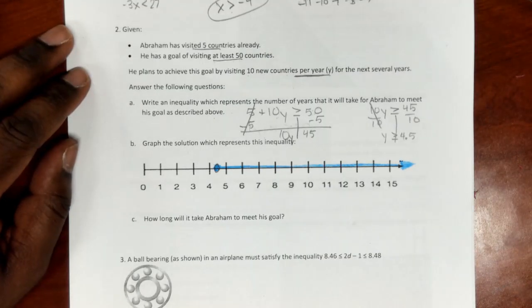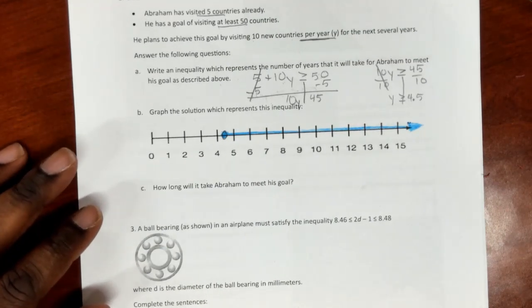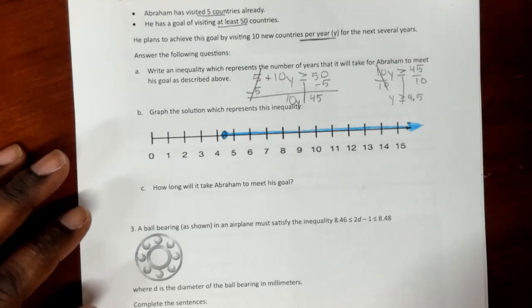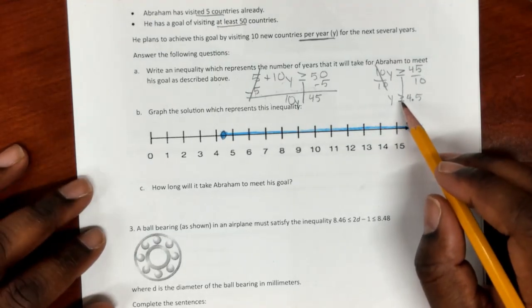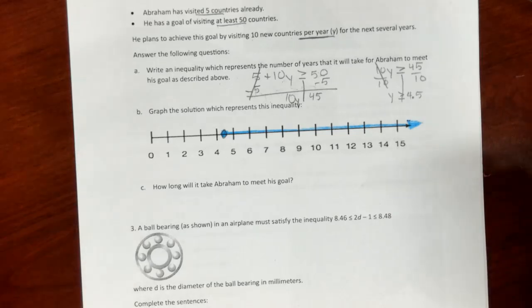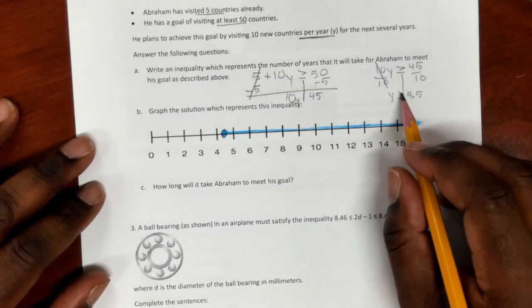Questions at all? Questions? Nope. Next one says, how long will it take Abraham to meet this goal? How long will it take him to meet this goal? So, oh no, I'm sorry, not 4.5 countries. This represents years. So it'll take him 4.5 years to reach this goal. Okay. So 4.5 means the years is going to be greater than or equal to 4.5.